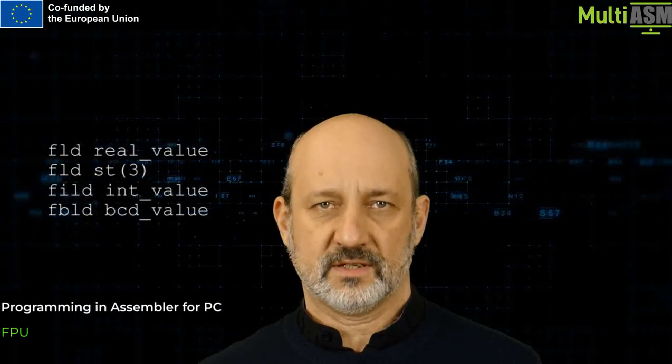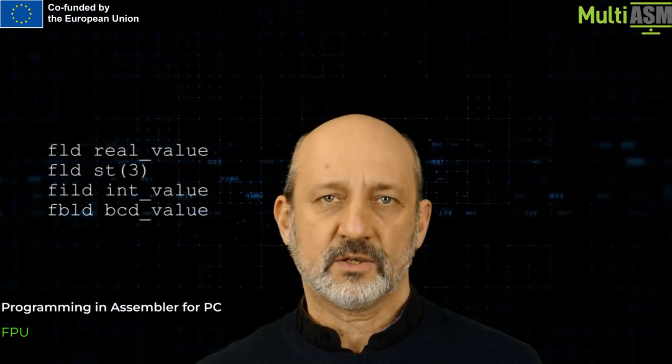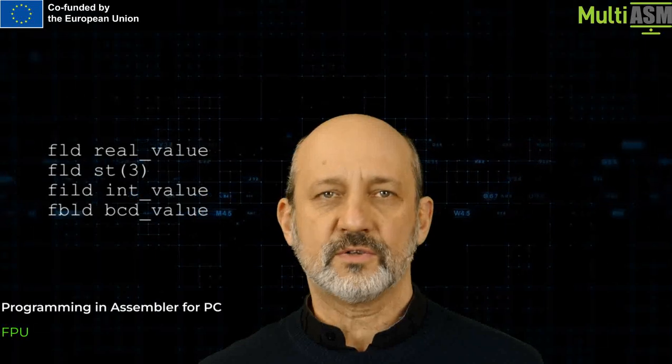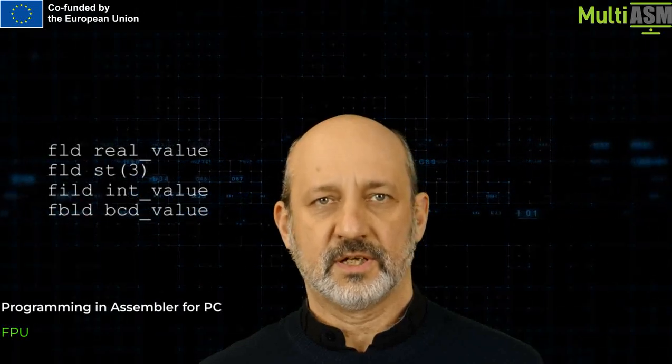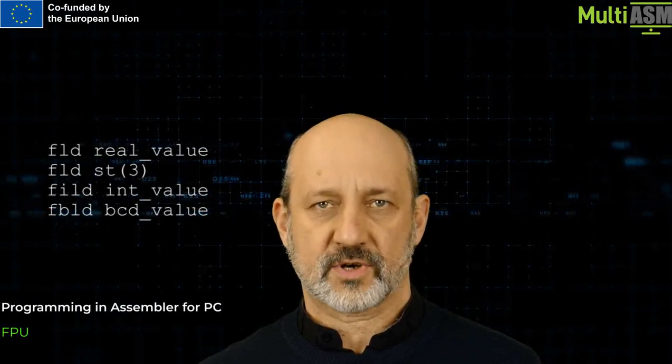The FLD instruction loads a single precision, double precision, or double extended precision value onto the FPU register stack. It can also copy data from another FPU register into the stack top. The FILD instruction loads integer values of word, double word, or quad word. The FBLD instruction loads an 80-bit binary coded decimal value.